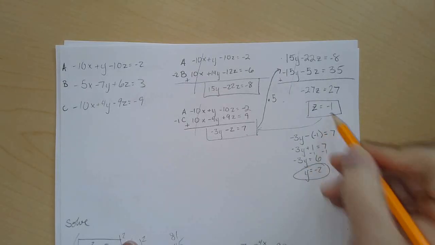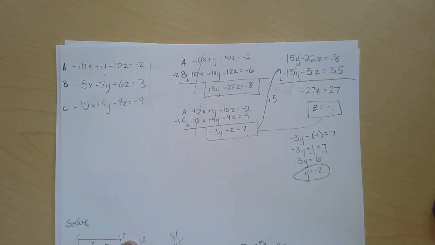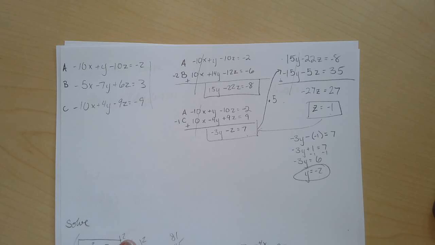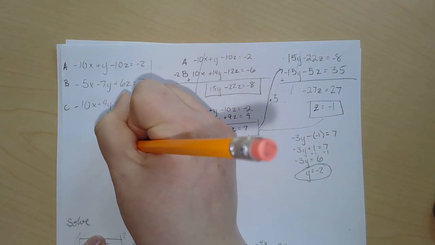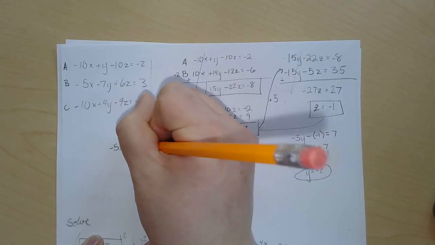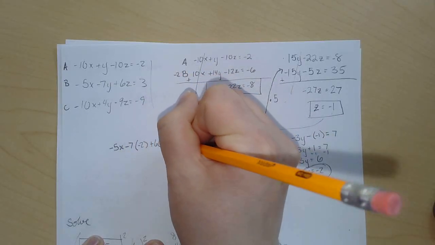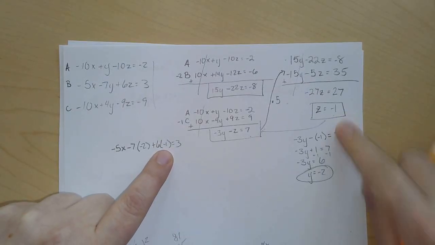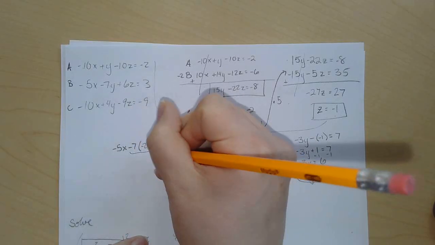So now I've got z, I've got y. I'm going to go back to one of my 3 original equations and get x. Again, it does not matter which equation you want to use. I guess to me the middle one looks the easiest, so I'm going to use that. So negative 5x minus 7 times negative 2 plus 6 times negative 1 equals 3. Just verifying I plugged those in correctly. So I plugged in negative 1 for z, negative 2 for y. Then I'm going to do my multiplying.